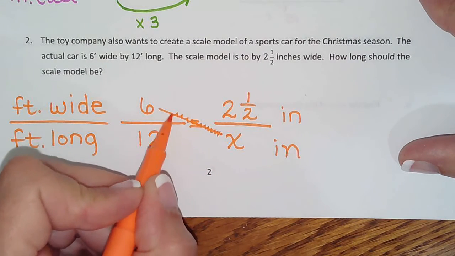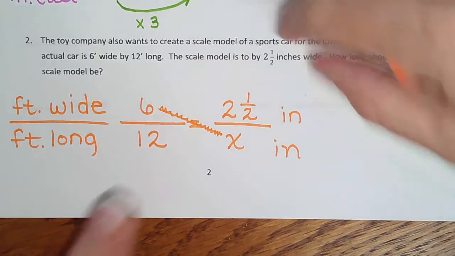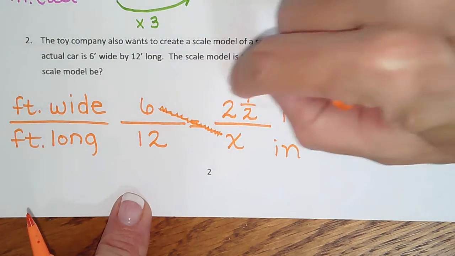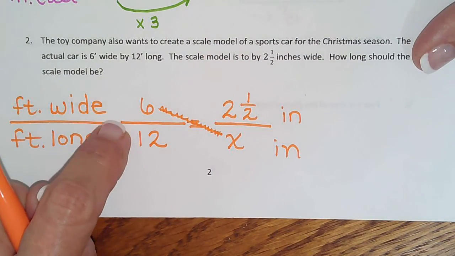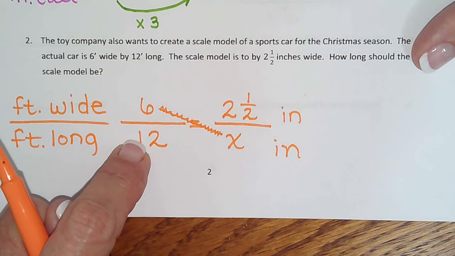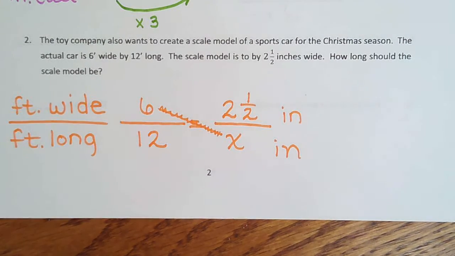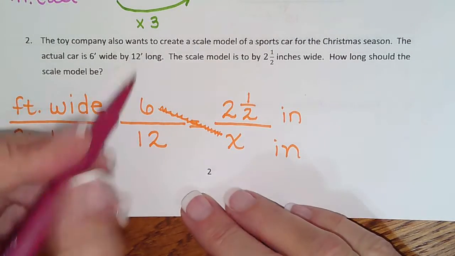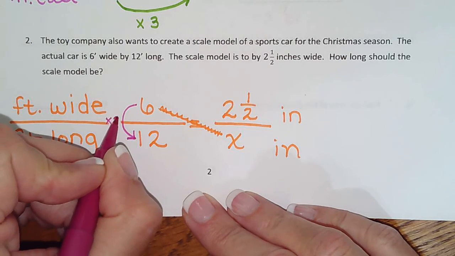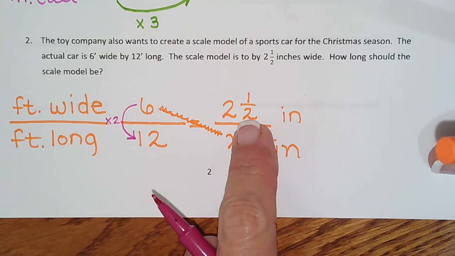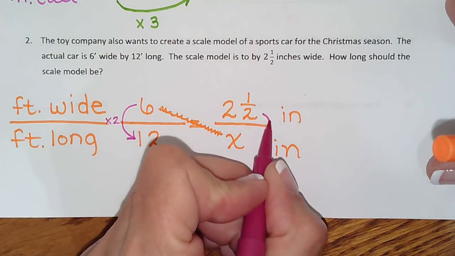Slow down, Kim. So the relationship can be from here to here, but we learned in module 3 it can also be from here to here. So do you see what that is? So to go from 6 to 12, I have to multiply by 2, right? So guess what? To go from 2.5 to x, I multiply by 2.